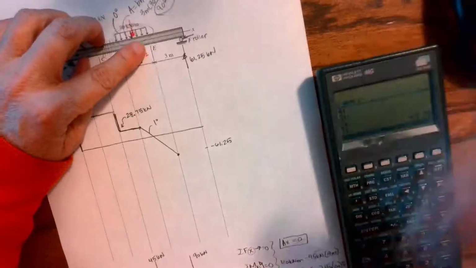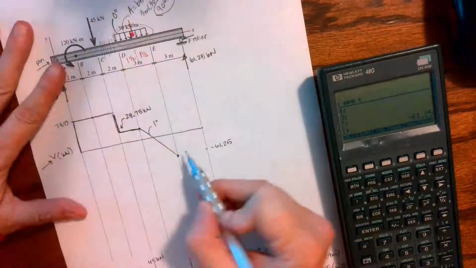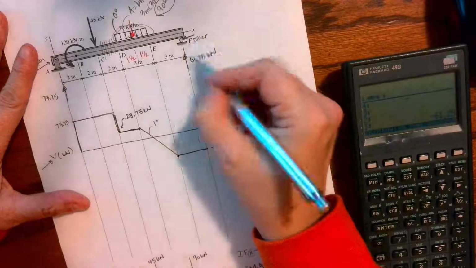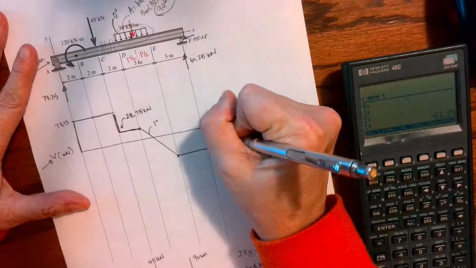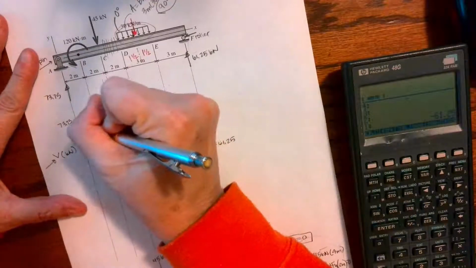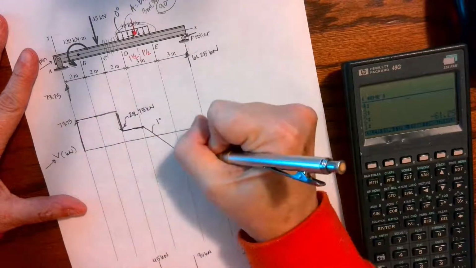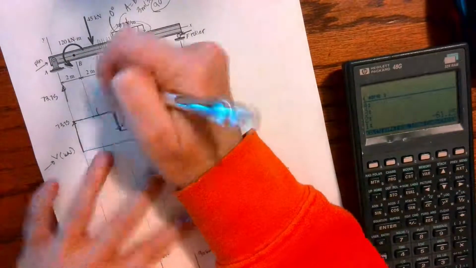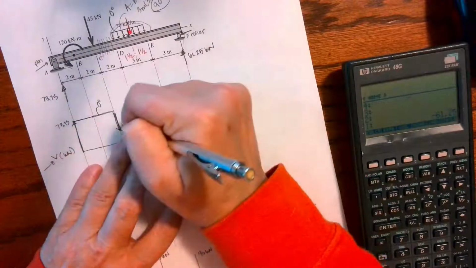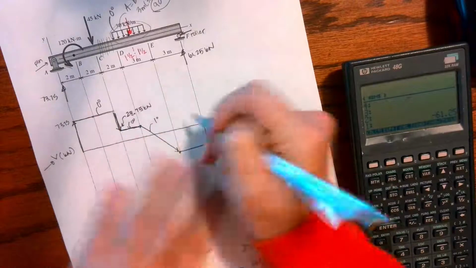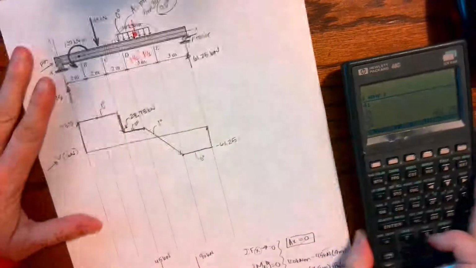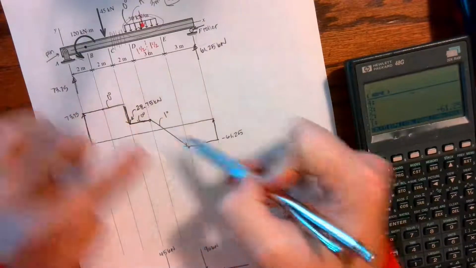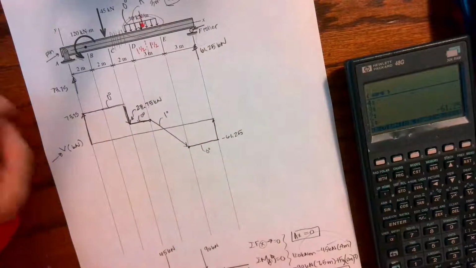There we go. As I'm coming from E to F, I have no change, so we're coming straight across. At my roller, I can come up 61.25 and close that at 0. So we came up, we came down, and then we came back up. So constant is a 0 degree, 0 degree, 1st order, 0 degree. I need to make sure I have every point marked on my shear diagram where I have a change.